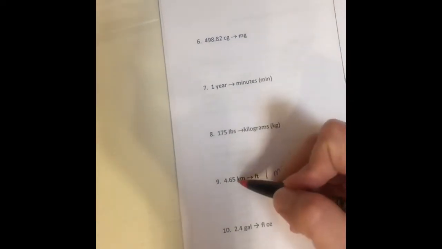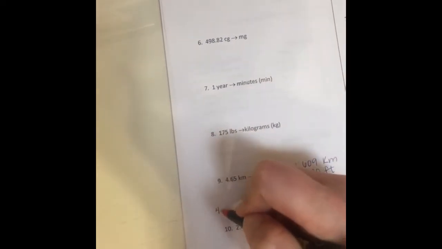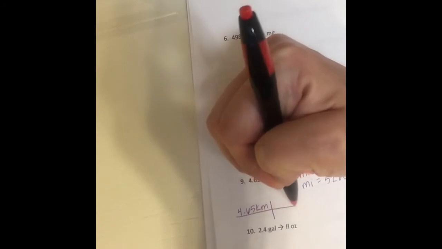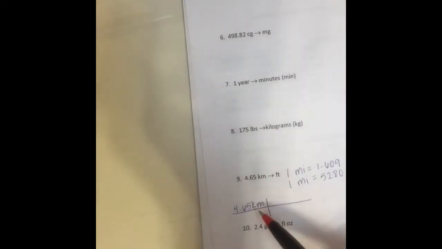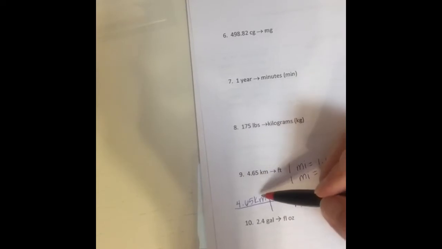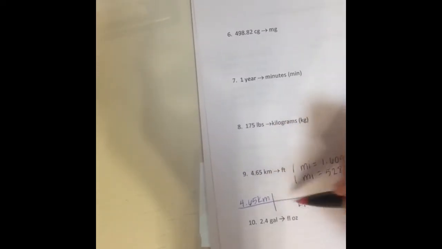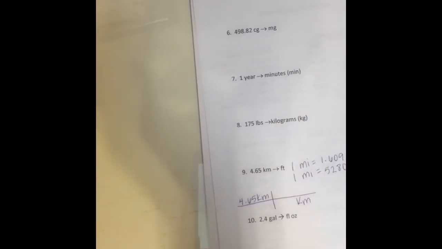The trick to doing this is to set it up so that your units cancel out top to bottom. Always start with your given amount, so we're going to start with the 4.65 kilometers. Whatever you're given, that's where you start. And then you just take the unit, not the number, but the unit attached to it. So this is kilometers here, and you drop it down. So I'm going to put km here. That way I guarantee that my unit will cancel out top to bottom. So now I just fill in the rest of this.